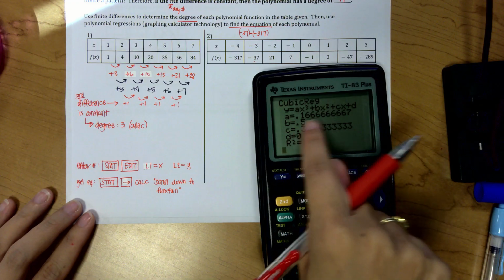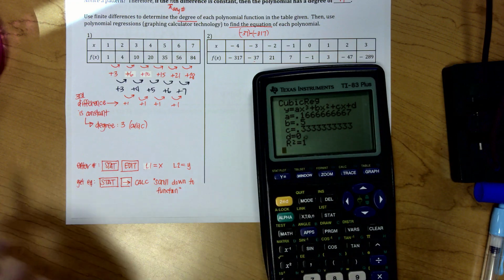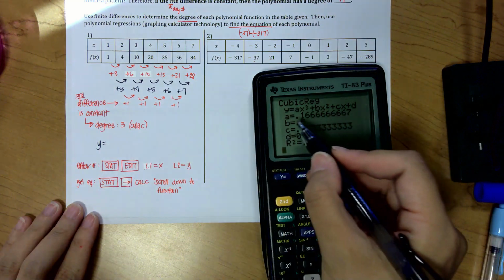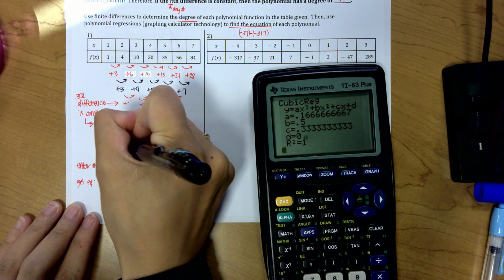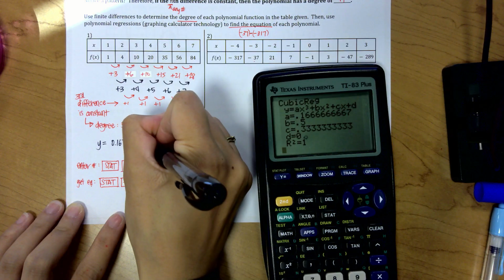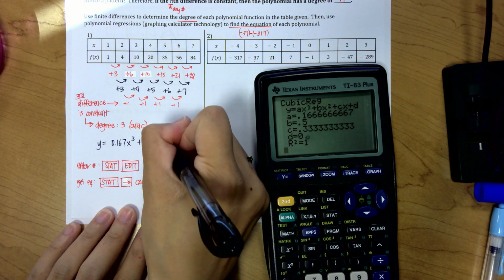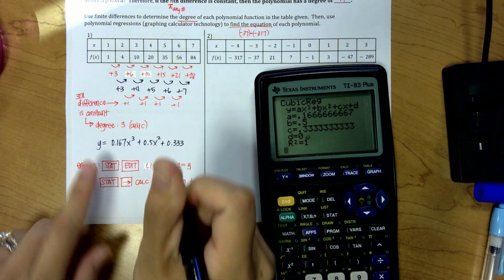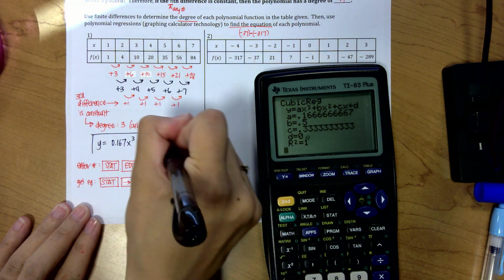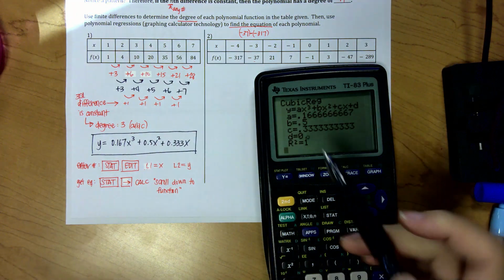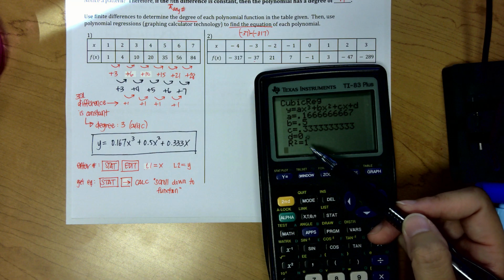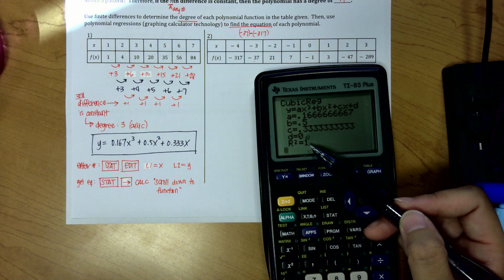Now I have this crazy equation. If I don't specify what to round to, you can round to whatever you want as long as it's not a whole number. So I'm going to plug in my A, which is 0.167 x cubed plus 0.5 x squared plus 0.333, I'll be consistent, x, and then plus 0, but I don't need to write that. I also have something extra on my calculator, and that's r squared equal to 1.